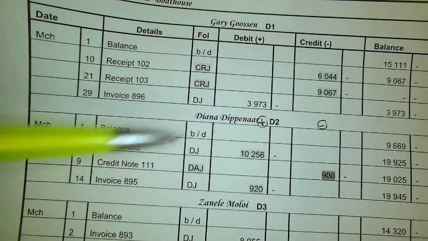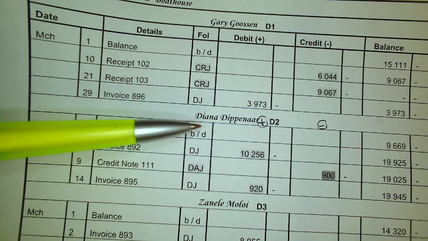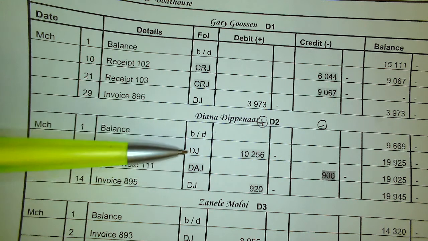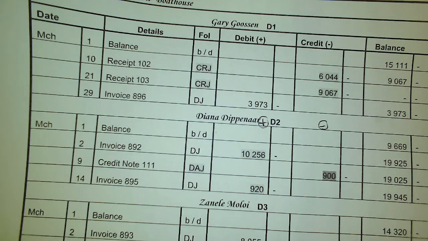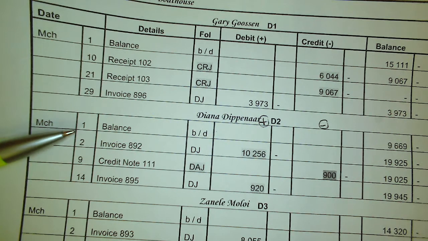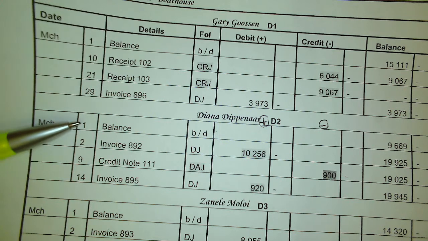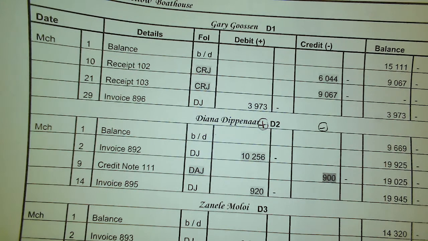Then we must go and look for Diana Dippenaar's name in different journals. If she's a debtor, we can only look in the debtors journal, debtors allowances journal, and we can also look in the CRJ. Alright, now, then we must also understand that it must be in the right date order, because if we do business with somebody and we send them out a statement, these dates cannot be mixed up. It must be in the right date order. Okay, so the 2nd, the 9th, and the 14th.